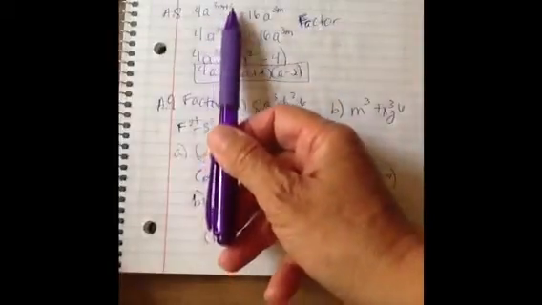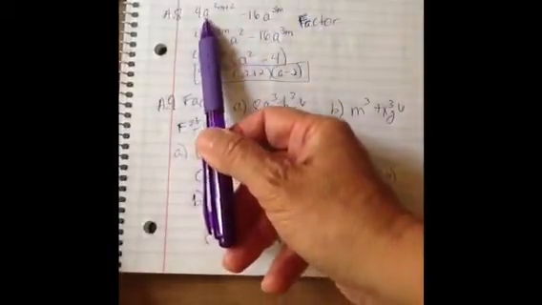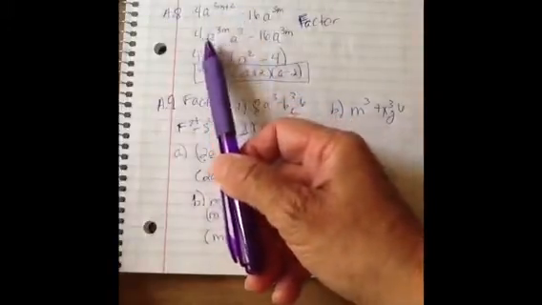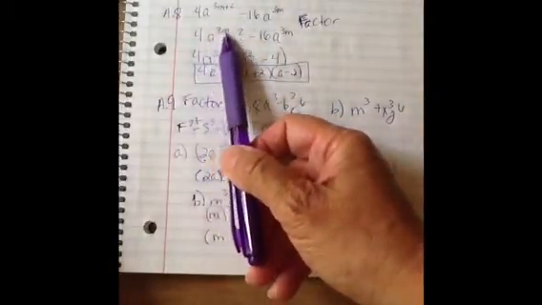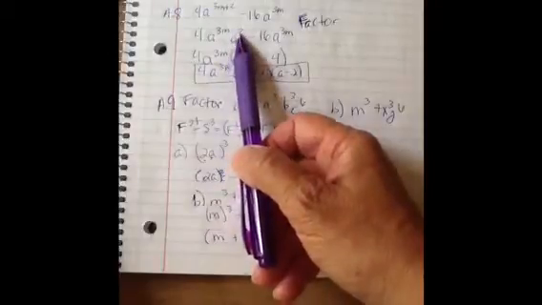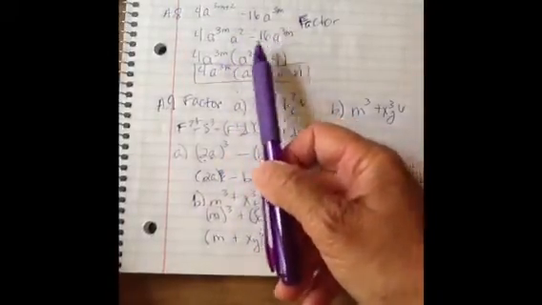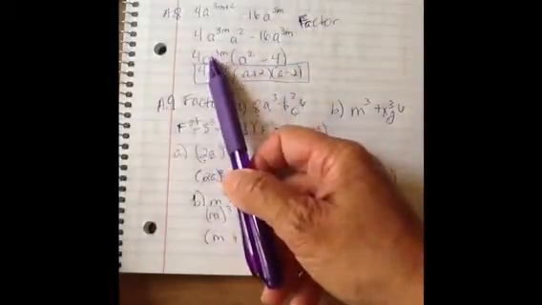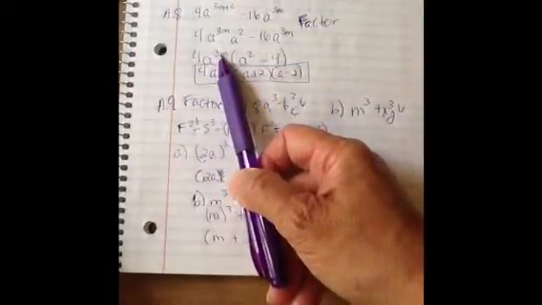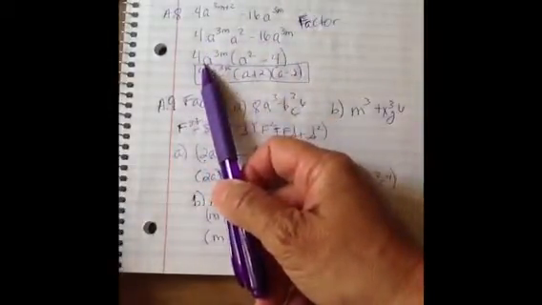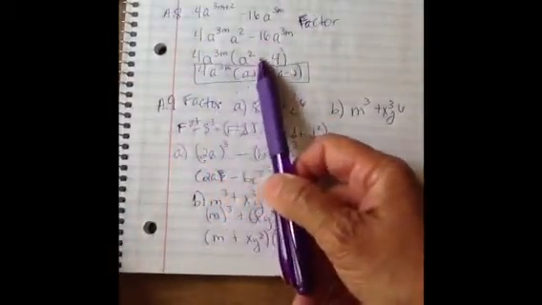So what I'm going to look at here is, remember, when we have a base and these exponents are added, you can rewrite it as 4a to the 3m, a times a squared, minus 16a to the 3m. By doing this, we can see we have a to the 3m, and we have a common factor of 4. So I pulled those out, and what we get left with is a squared minus 4.